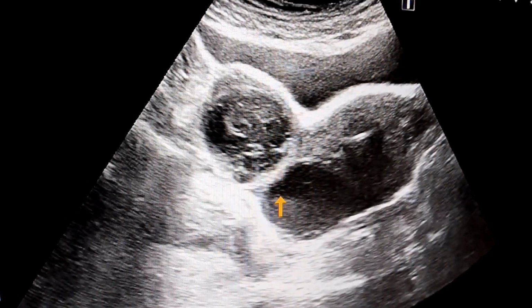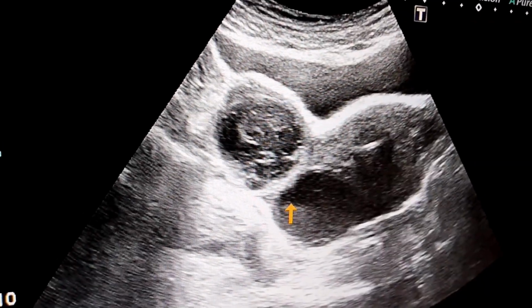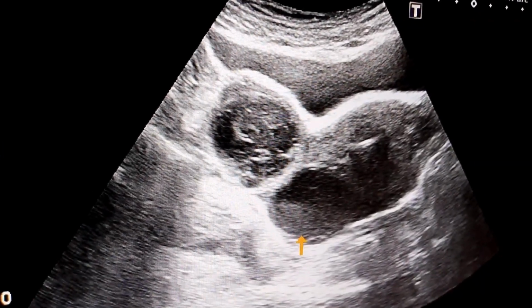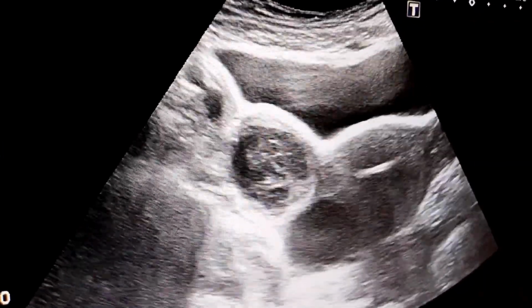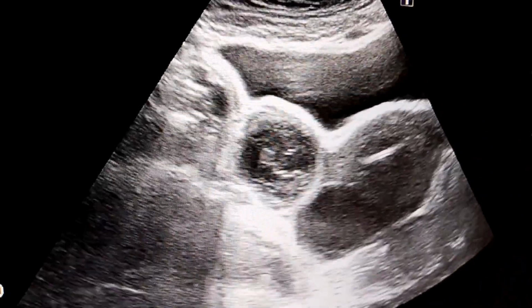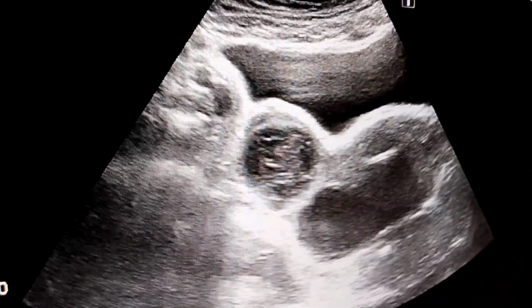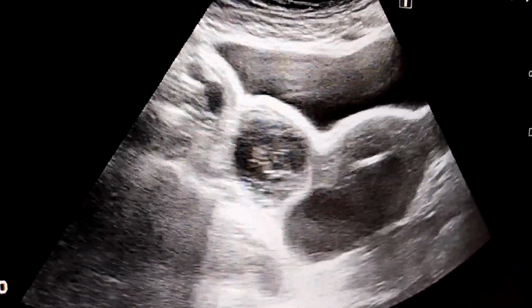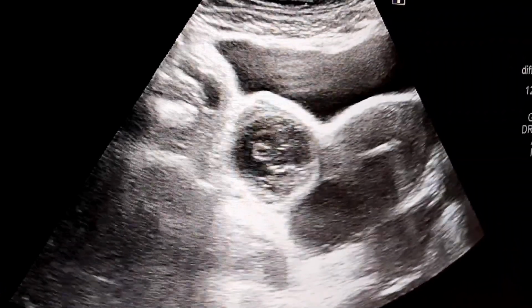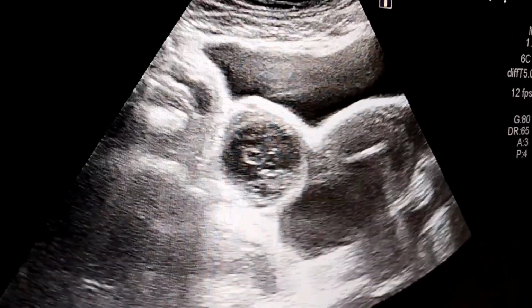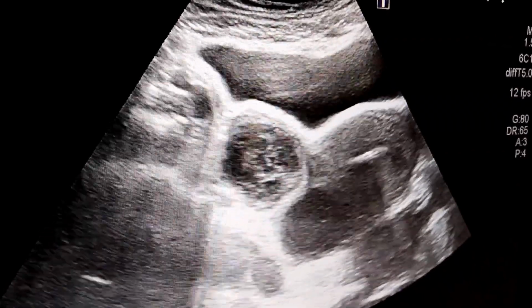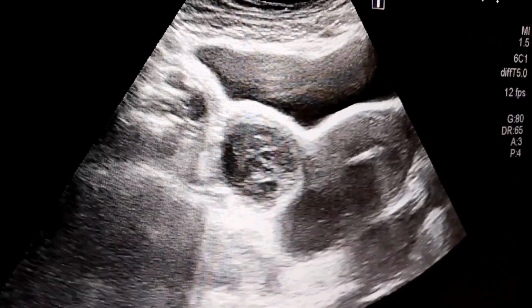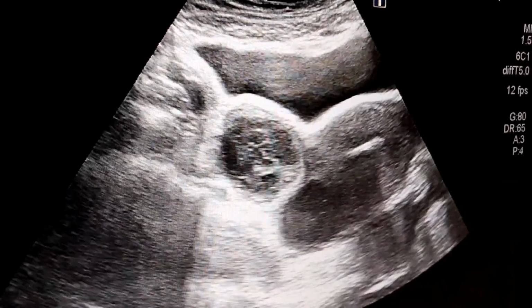So at the same time, in one patient, we have seen two cystic lesions, and these are showing the characteristic sonographic findings of hemorrhagic cyst. If we talk about the differential, we can also say that it may be the endometrioma or chocolate cyst.